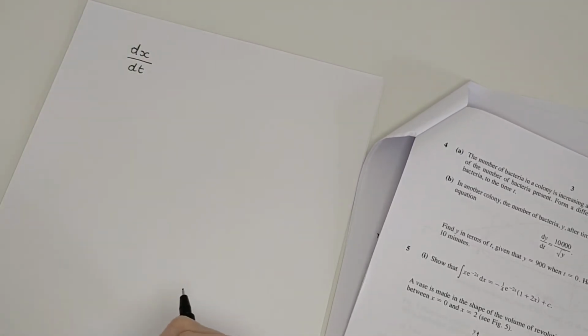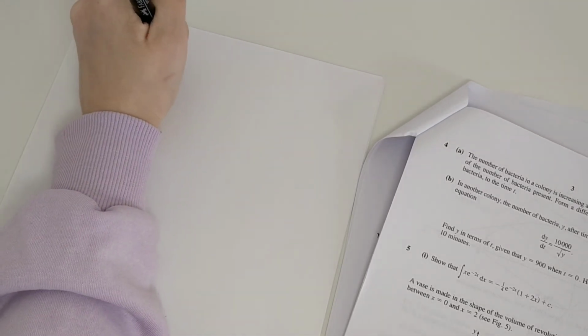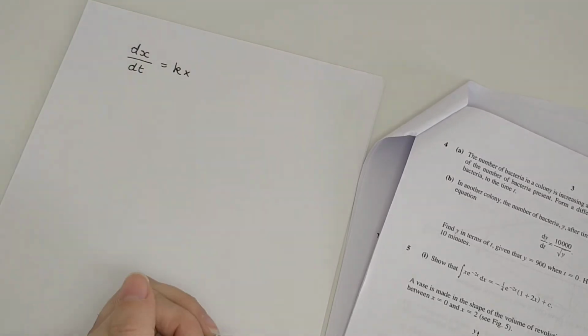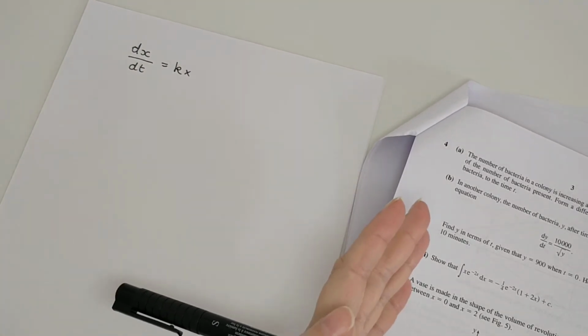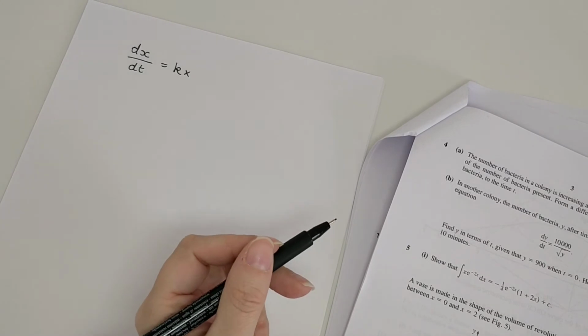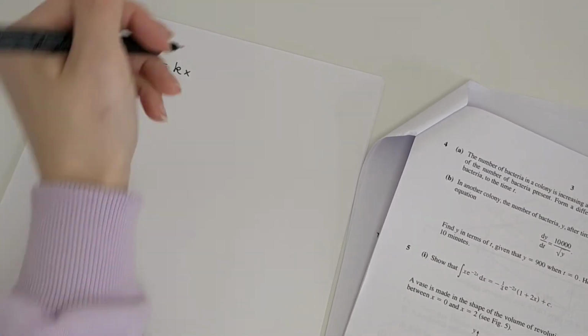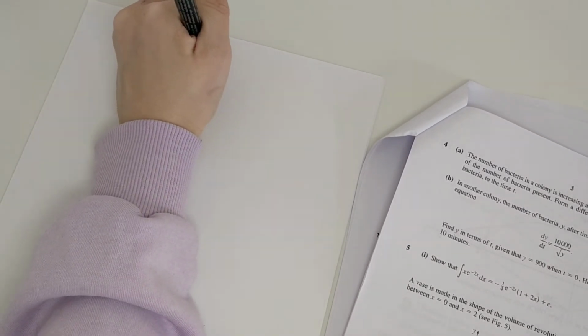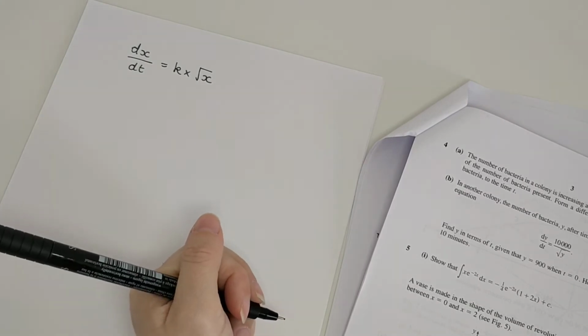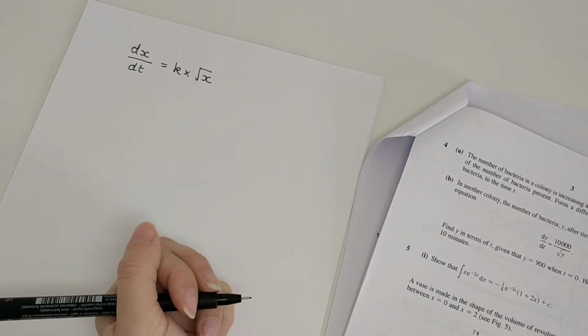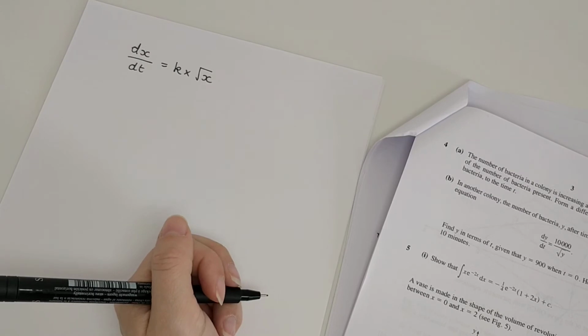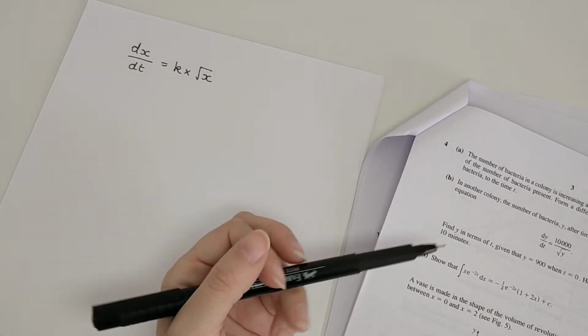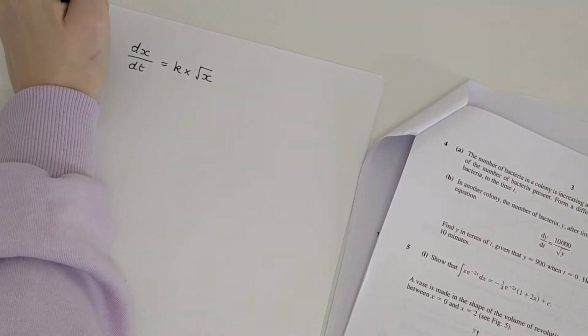That means dx by dt. That is the rate. That is proportional to, which means k times the square root of the number of bacteria. Form a differential equation. Oh, so it's just that. That's not too bad. We don't have to solve it or anything. That's just all we had to do.